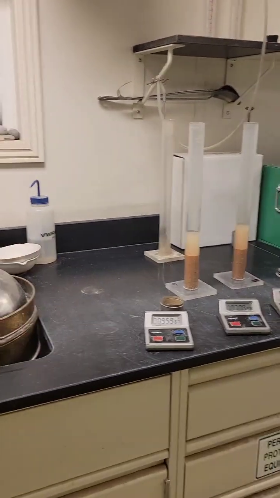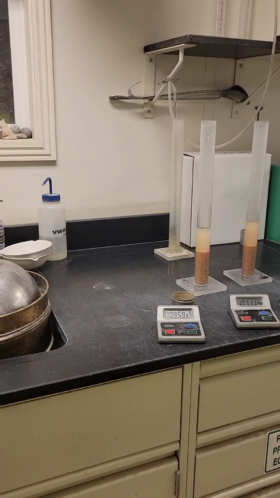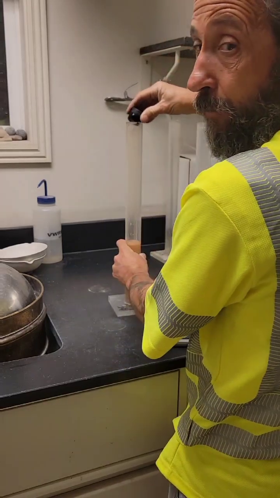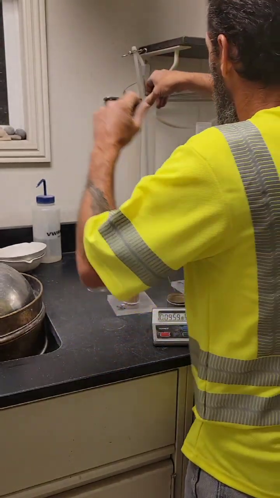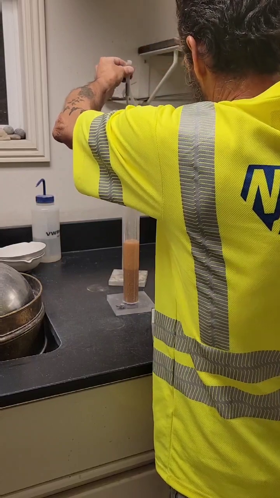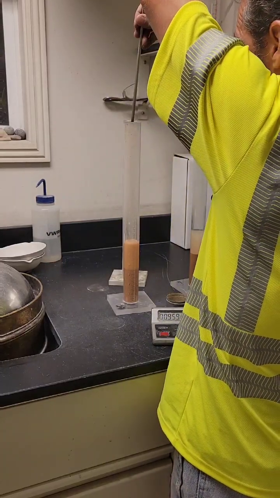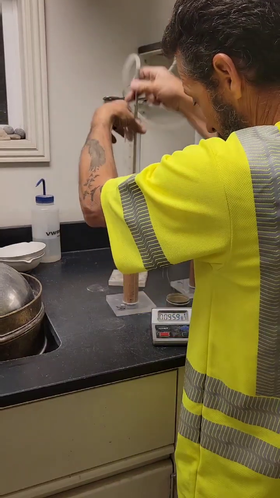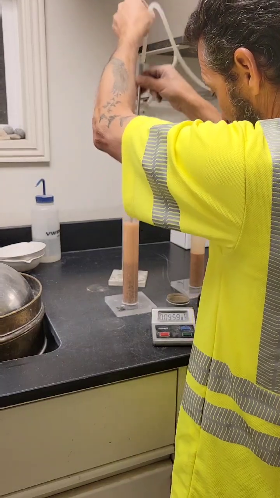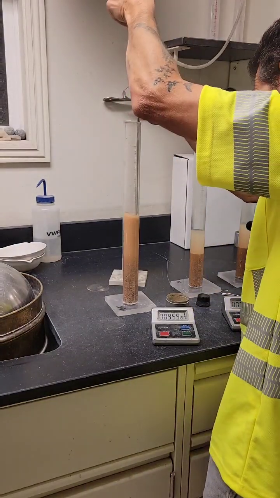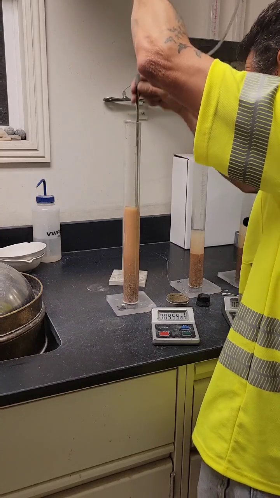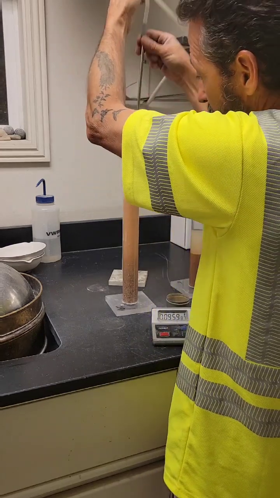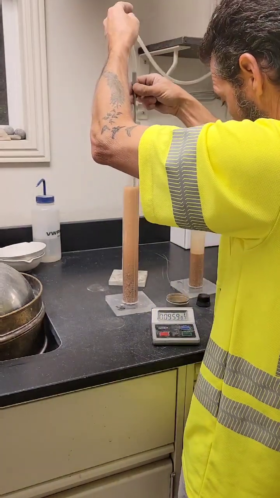Okay, so now we are going to irrigate this with the working solution. Take the clamp off, and we're going to lower it down, washing off the sides, and then twisting and turning to bring all the fines into suspension. Twisting, moving it up and down till we hit the 15-inch mark.